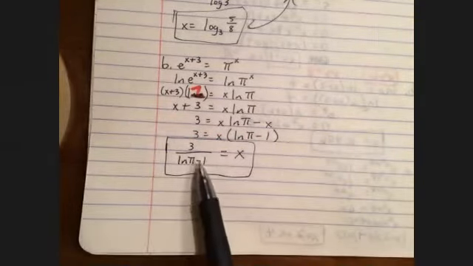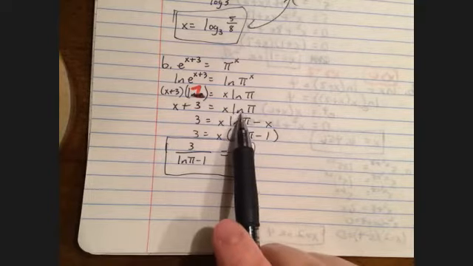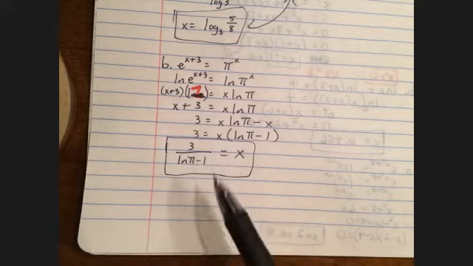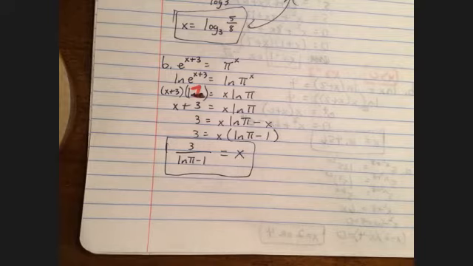And remember, you could have negatives in different spots. For instance, if you had moved the x ln of pi over and a 3 over, you'd have negatives. So these negatives could be changed over, but they're all equivalent answers.